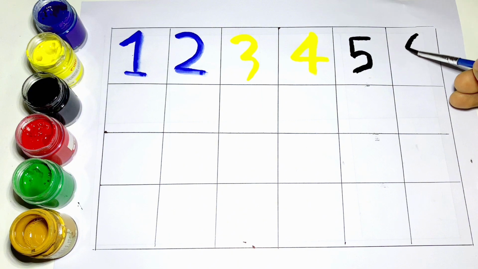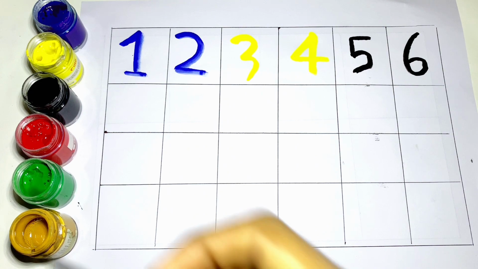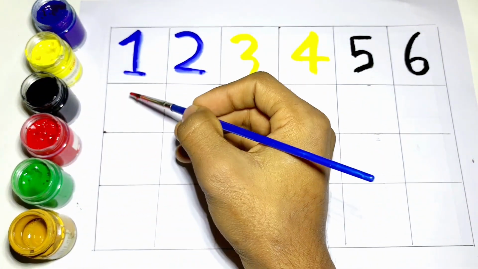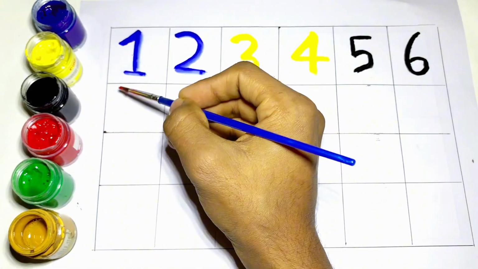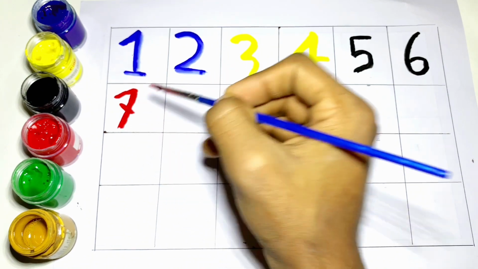6. The numbers of 6. Kids now draw 7. The numbers of 7 and use red color. Red color. S E V E N, 7.